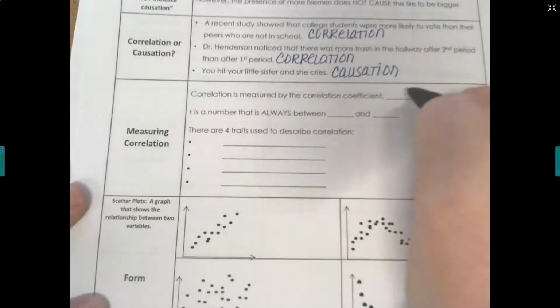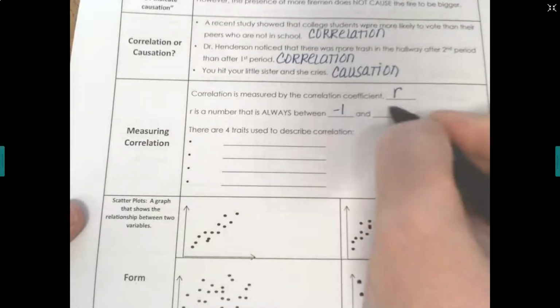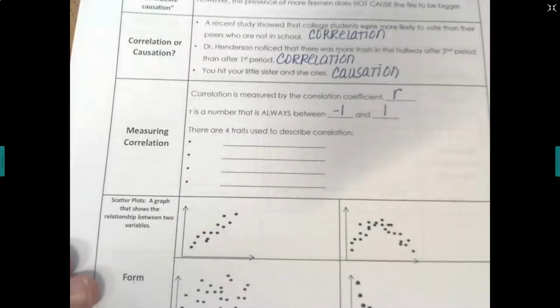So when we go to describe correlation, there's a number that we can use called the correlation coefficient, and we're going to use the variable r for the correlation coefficient. The correlation coefficient is a number that is always, always, always between -1 and +1. You cannot have any other value, anywhere from -1 to +1. And there are 4 traits that we look at to help us describe correlation.